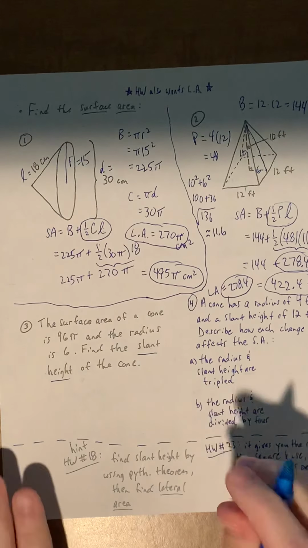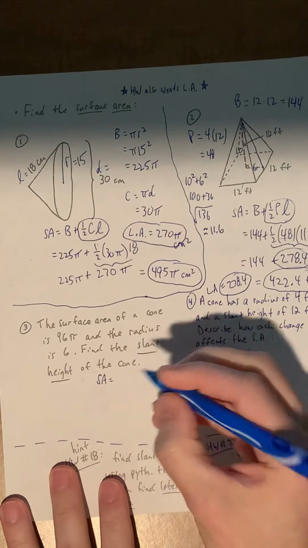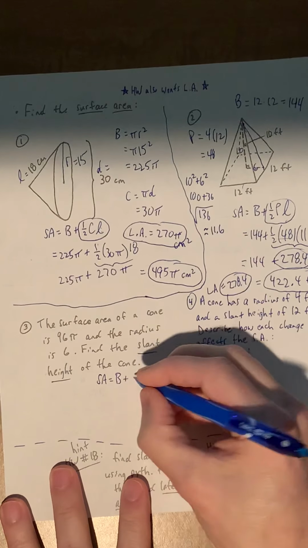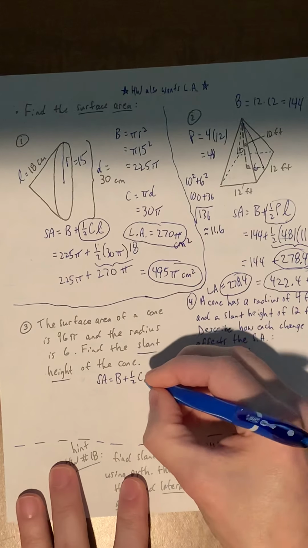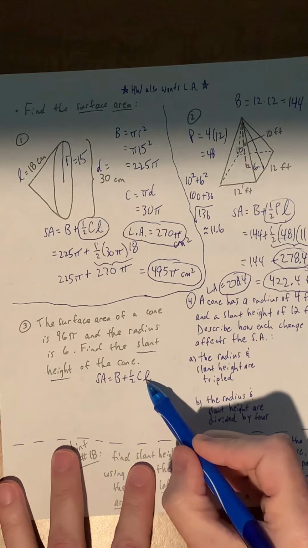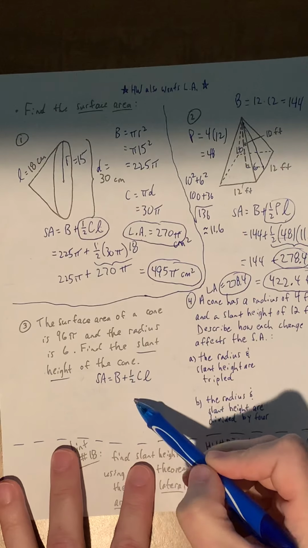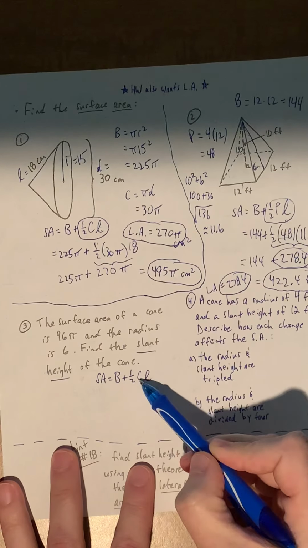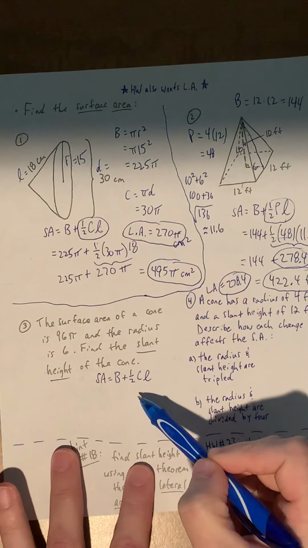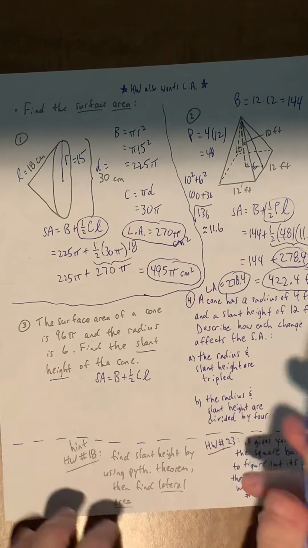Now, here is the generic formula. Surface area, we're dealing with a cone, so it's going to be capital B plus 1/2 CL. Now, look, we're solving for the slant height L. It gives us a surface area. We're going to have to figure out what B and C are because it tells us the radius, so then we can work backwards in the formula after everything's plugged in and solve for L.